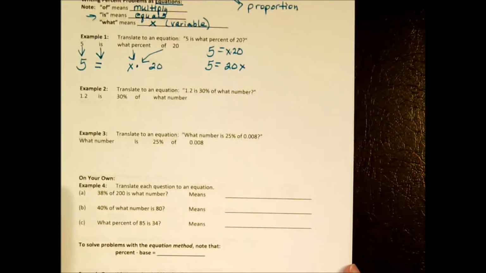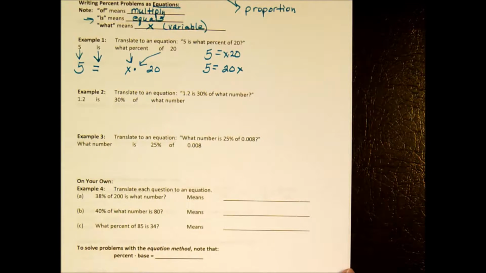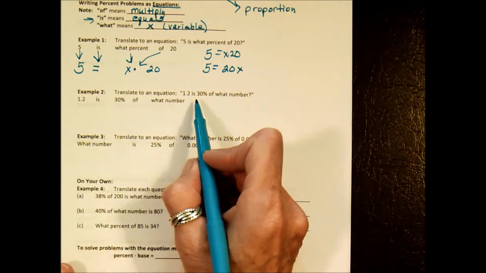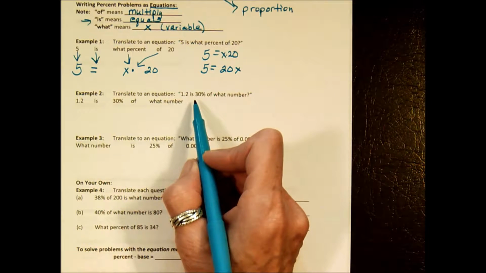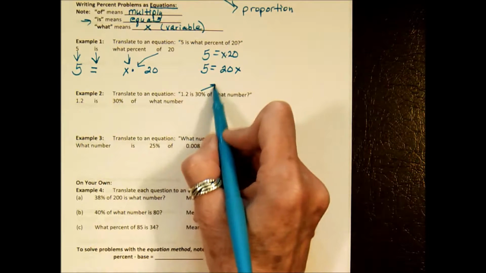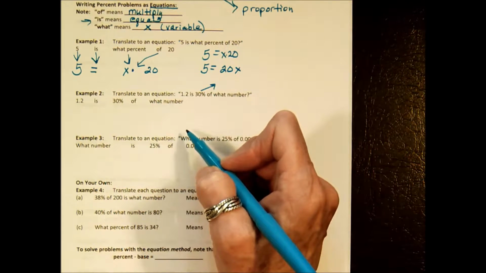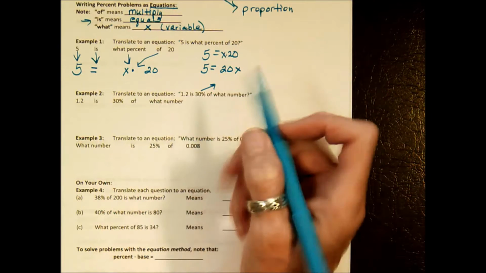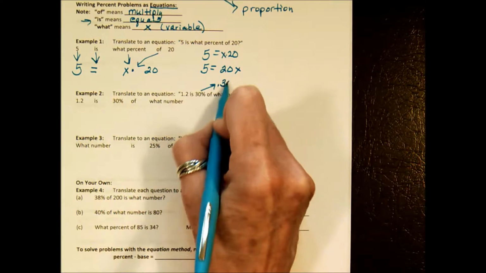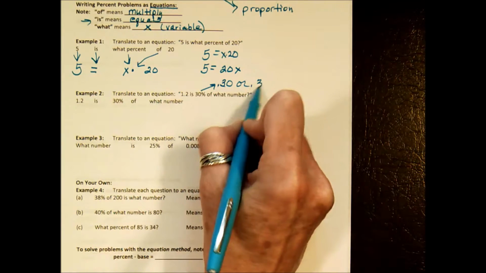All right, one other thing you need to know in translating to an equation is that you can't use a percent in an equation or a proportion. You have to change it to a decimal for the equations, and you change it to a fraction for the proportion. So 30% is 0.30, or just 0.3 if you prefer.